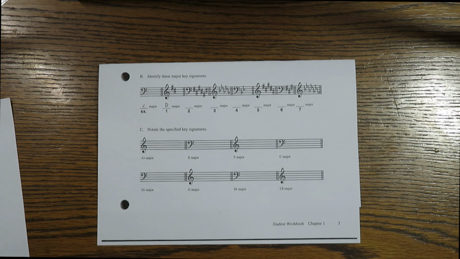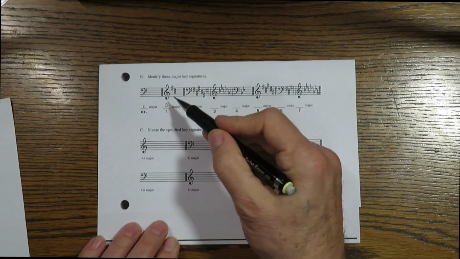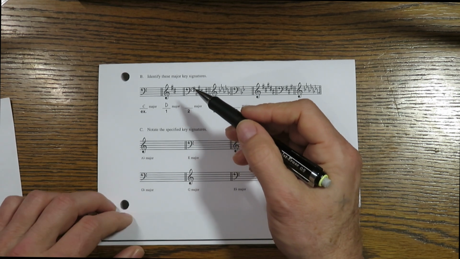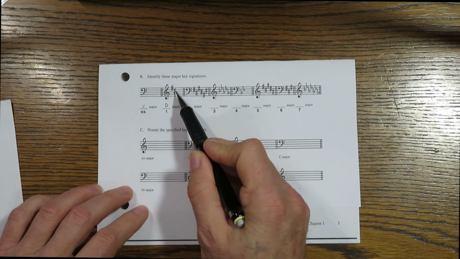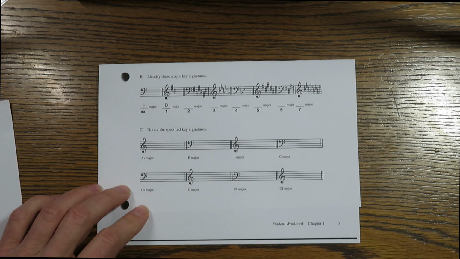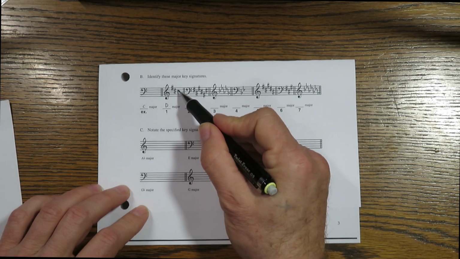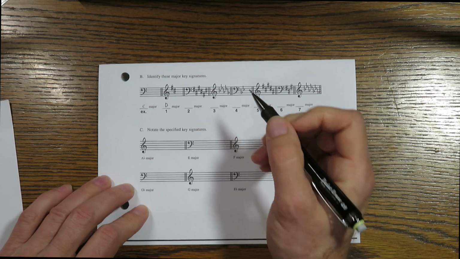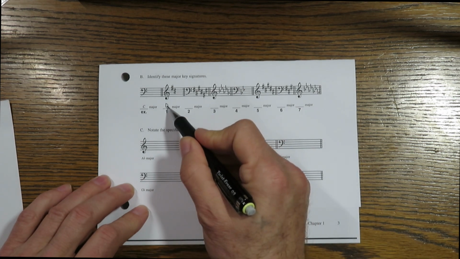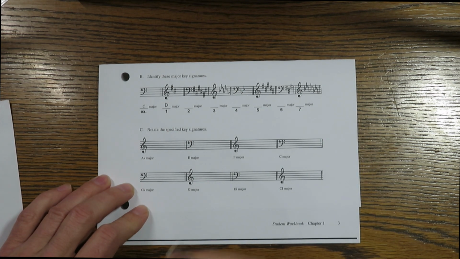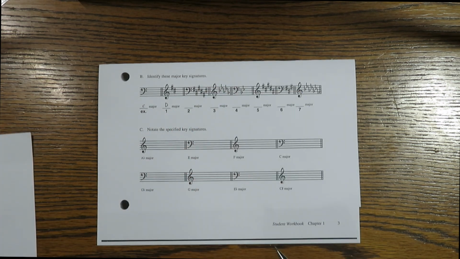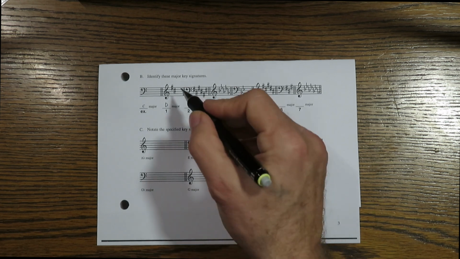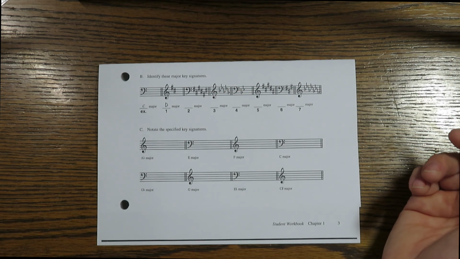There's another cool little trick with sharps. If you go to your last sharp, right, here's a C sharp. If you go up a half step from that, you'll find the root of your key, of your major key. This only works for major keys. So C sharp up to D is a half step, and you're in the key of D major.